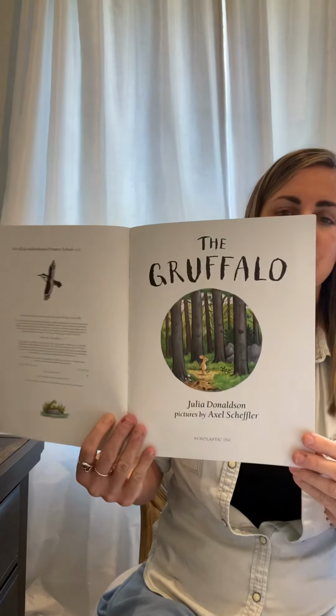Okay, The Gruffalo. Another point before I get started is I want you to really pay attention to the illustrations because they tell you a lot about the characters and how they're feeling in the story.